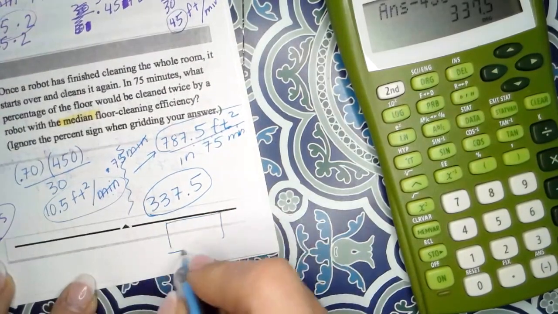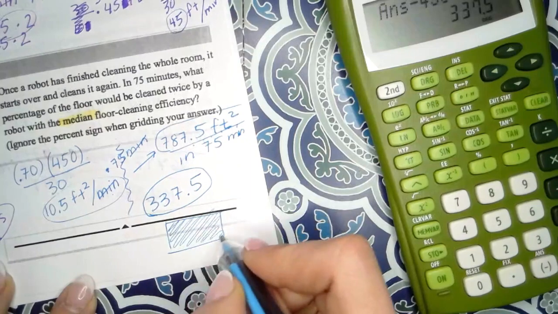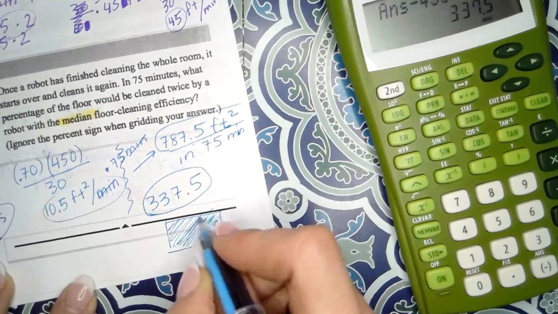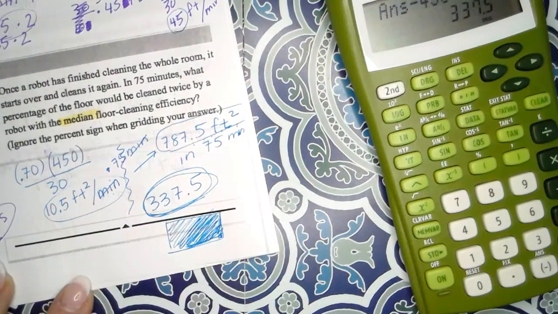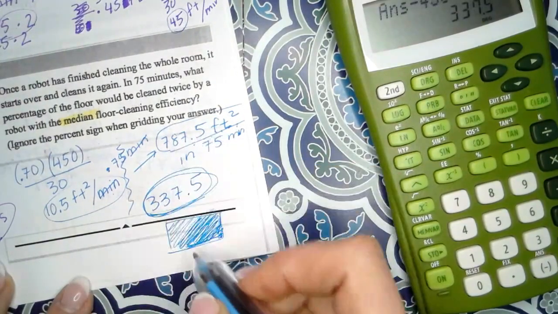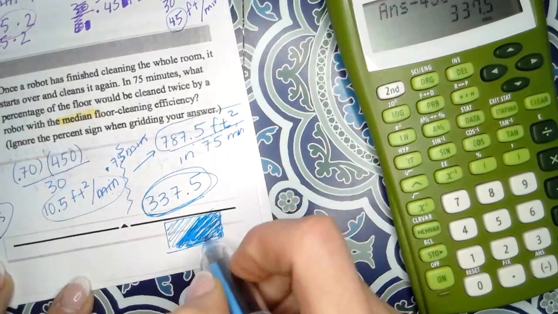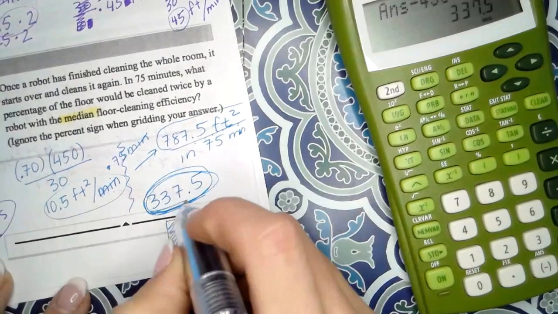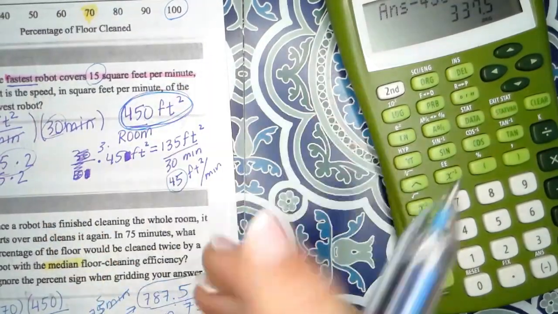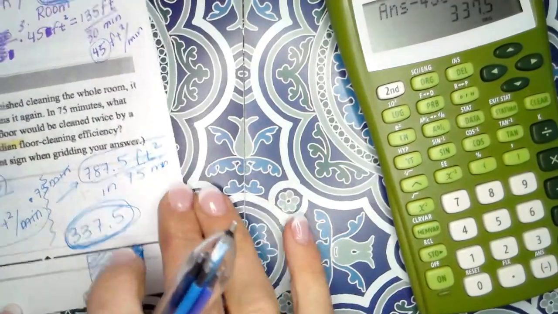So this is the room the robot cleaned. That's 450. Then it made its way back, and it cleaned this twice. What was this? 337.5. Because that's how much it could clean in the time. So this amount of the room was cleaned twice. But they want to know what percent of the room was cleaned twice. Gotcha. So that's what's cleaned twice. That's the whole room. What percent of the room is cleaned twice?